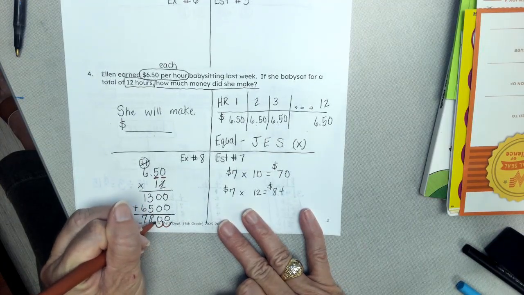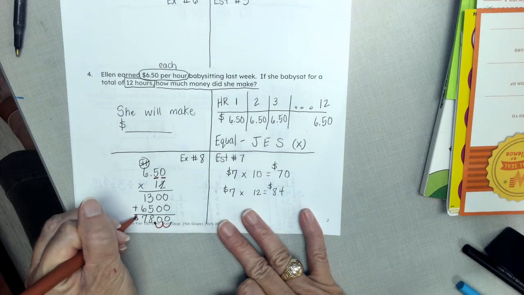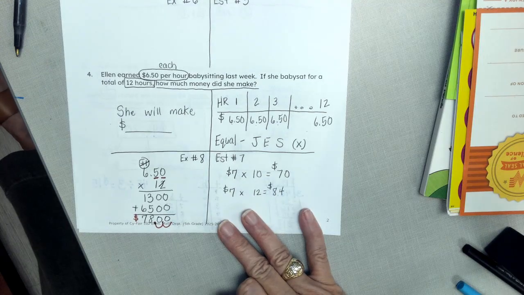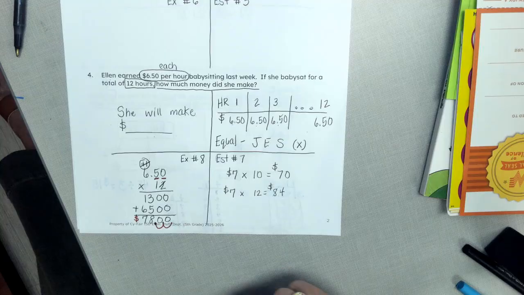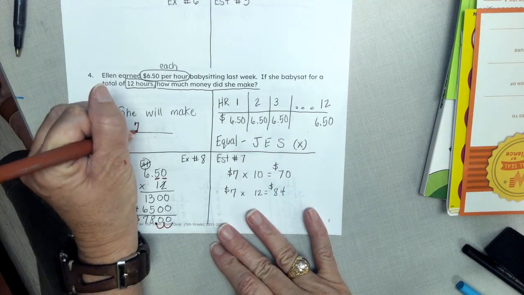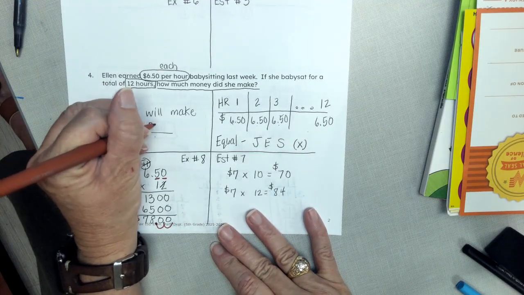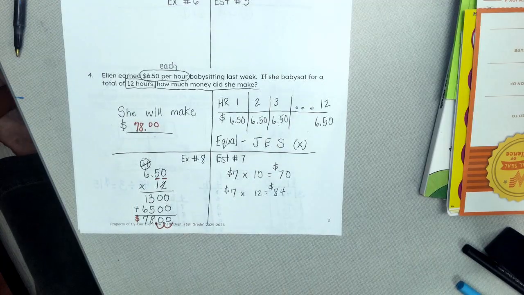Tenths, hundredths. This is a more realistic answer. $78 fits nicely between 70 and 84. $78 is what Ellen will make for her 12 hours of babysitting.